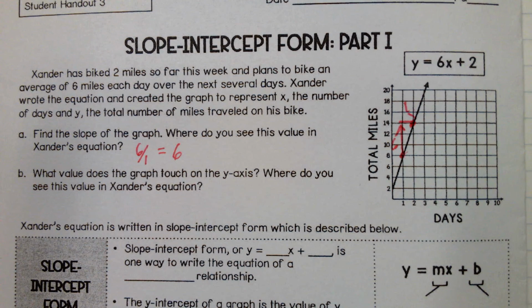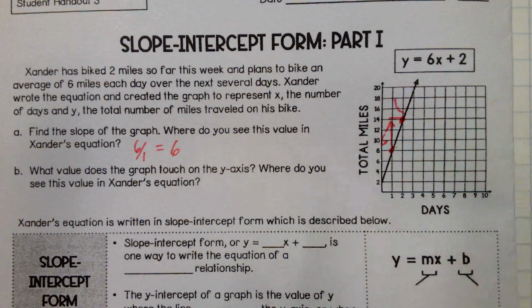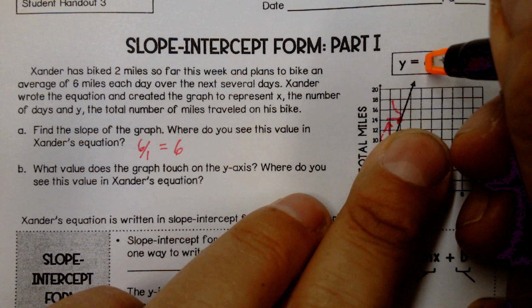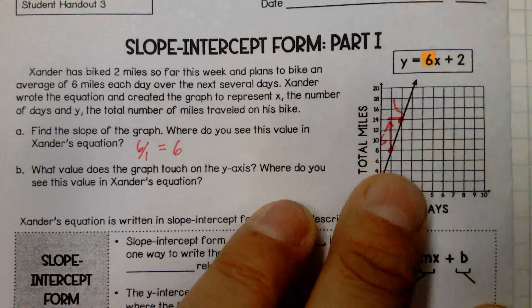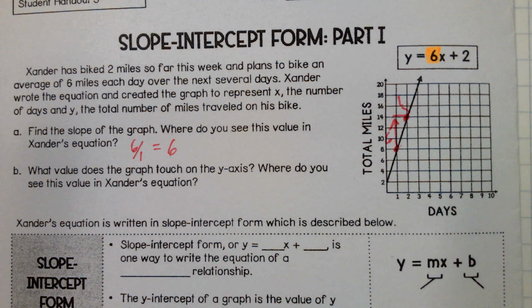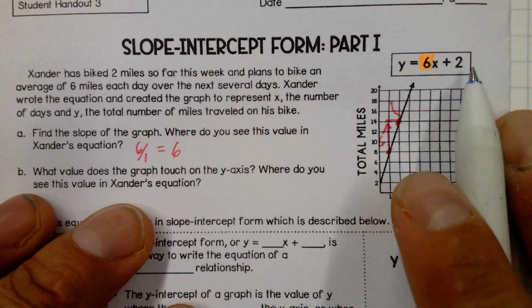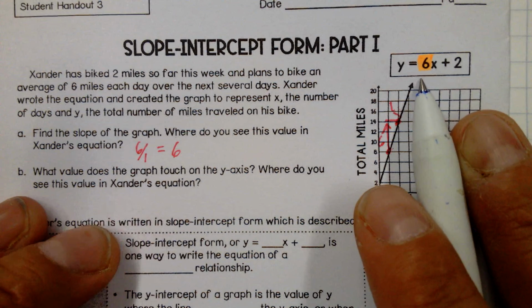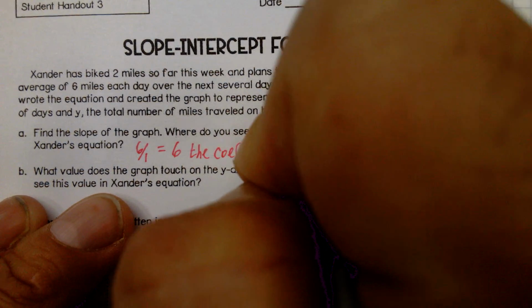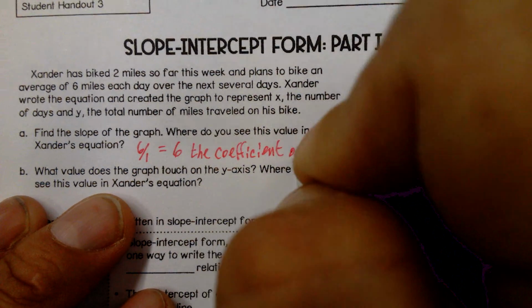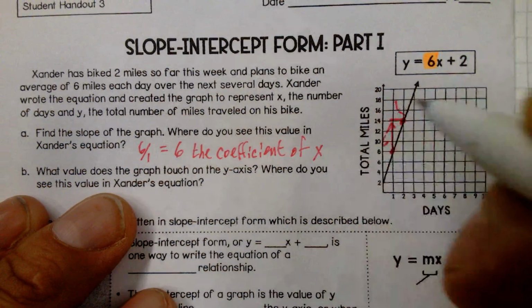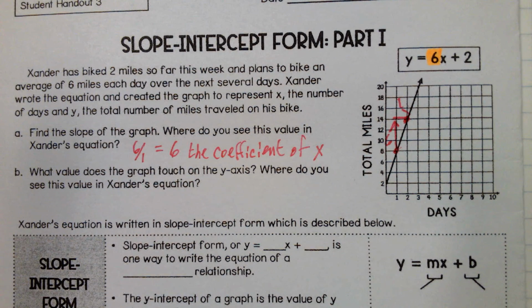Okay, where did we see that value in the equation? Look at the equation there. It's right here. Yeah, 6x. What do we call that number that's in front of any variable, multiplying the variable? Starts with a C. A constant. Constant's more like the number being added or subtracted. Coefficient. Yeah. The coefficient of x in the equation.